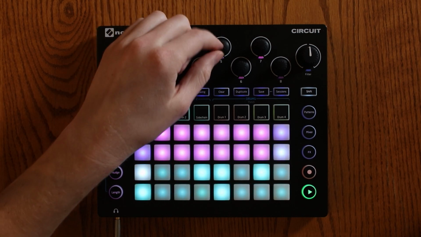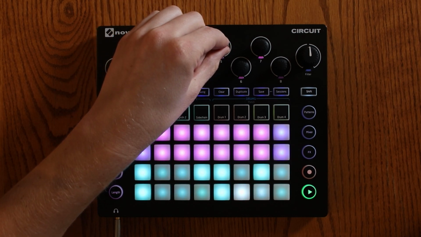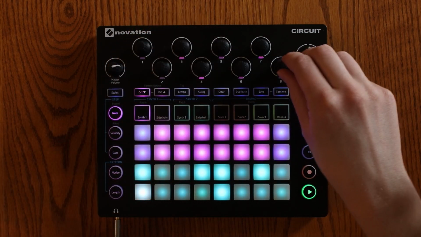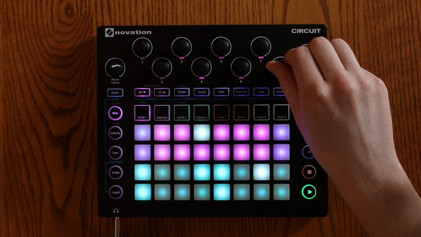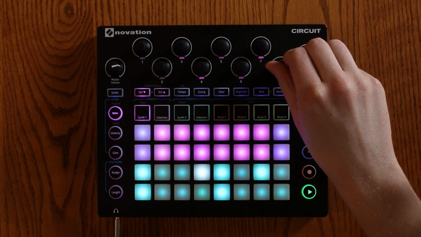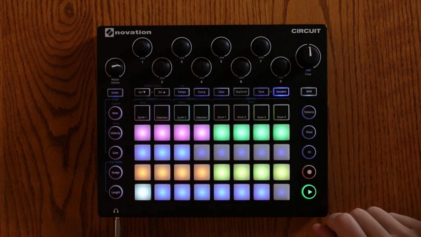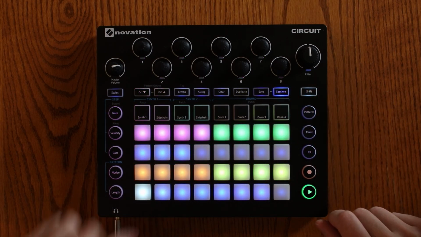There are a couple of other parameters up here. I believe this one is filter resonance, so I could play with that if I wanted to. I believe this one's distortion. And I'll just mess with those as I'm playing the song. After it's completed twice, I'll move on here to this next session.